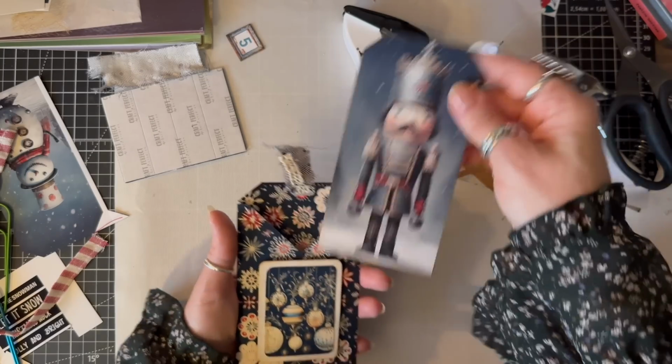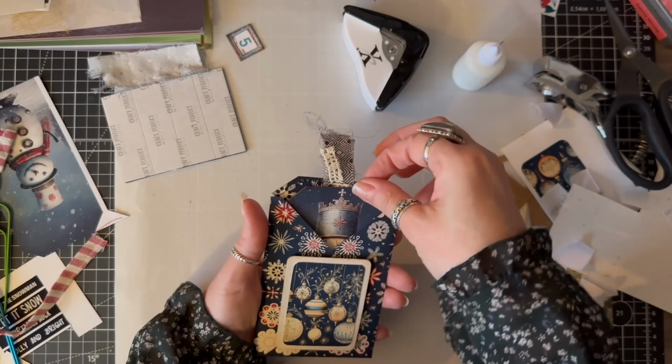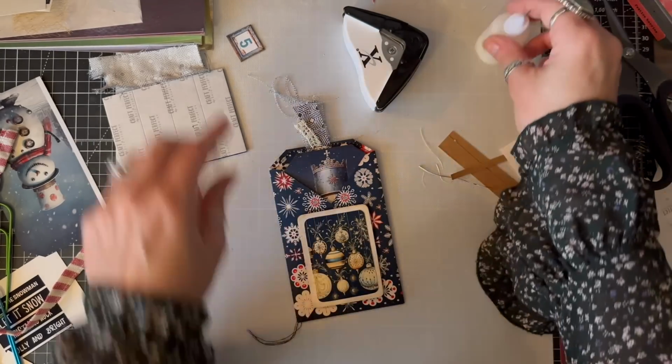I haven't done anything to my tag. That's very simple. I could sew around it, but I don't think I'm going to. This is literally just to share the freebie with you today.